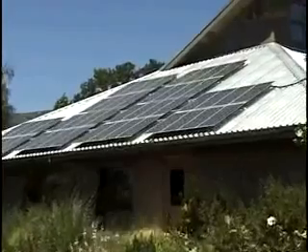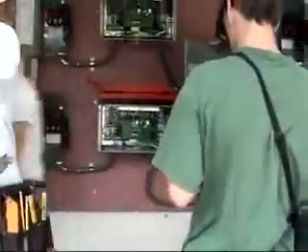To feed these DC electrons back into the grid and to make them compatible with the power coming into our homes, we must invert the DC energy that solar panels produce into the pure sine wave AC power our appliances and our grid expect. The inverter is the device that does this.